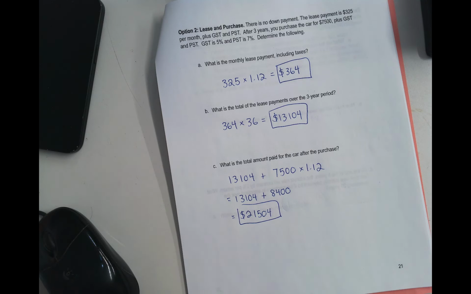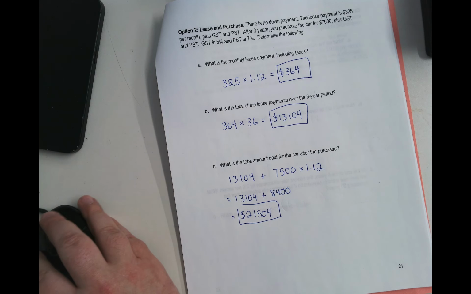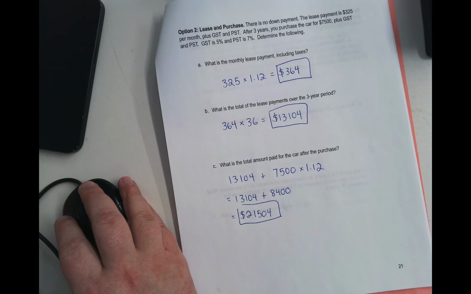I don't think there's a thing on the next page that says which option do you think is better, but kind of think about that. There might be a question on the provincial exam that says which option would you choose and why. So just kind of something to keep in mind.